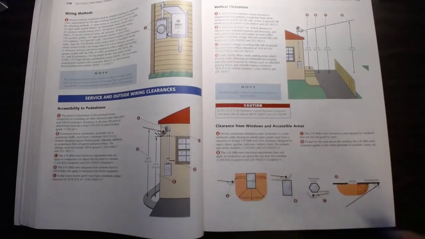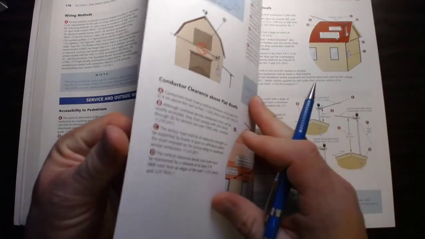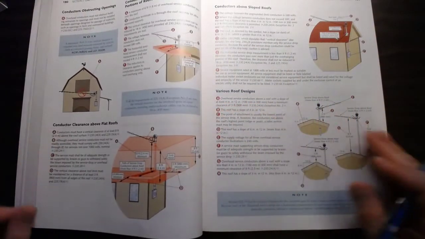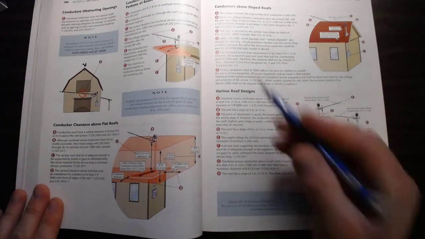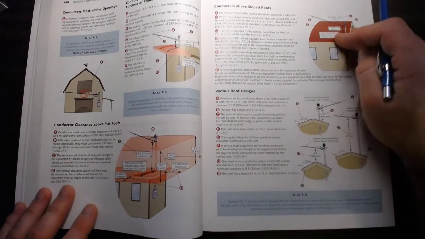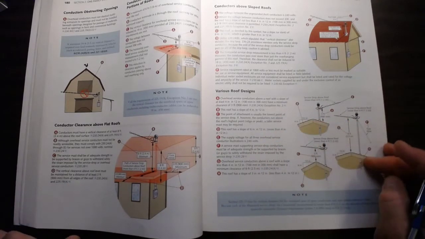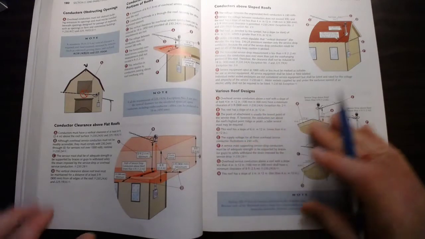It'd be better to have this up as high as possible. But you just need to understand that there are these minimum points that we have to watch. So as you look through these, I'm going to let you read through these locations. Sloping roofs, flat roofs, various roof designs. These are all specific to the architecture.